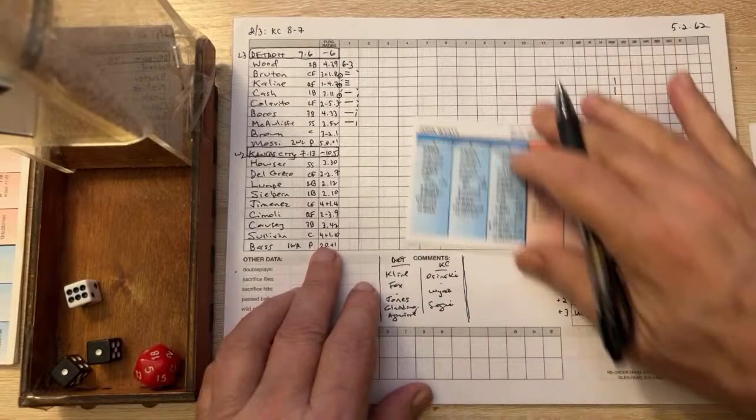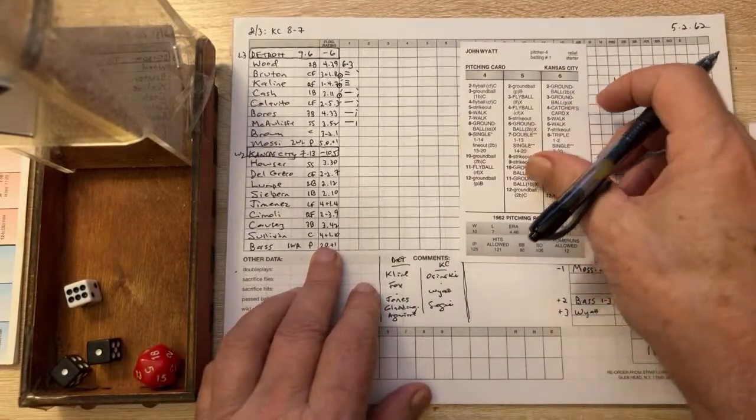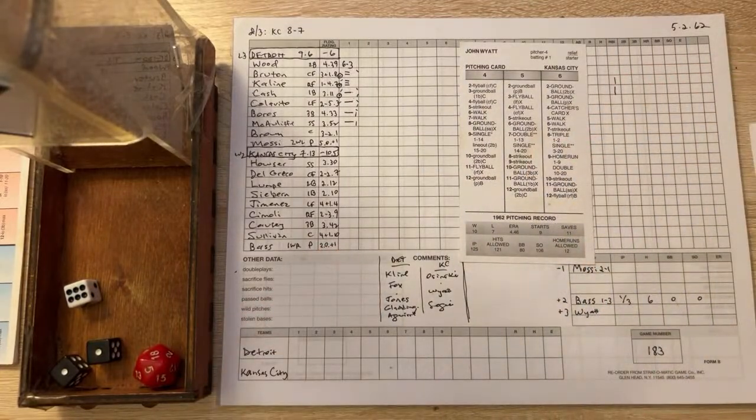So Wyatt comes out taking his warm-ups, and my coffee is brewed, and I think now's a great time to fix myself a nice cup of coffee. Second pot already.